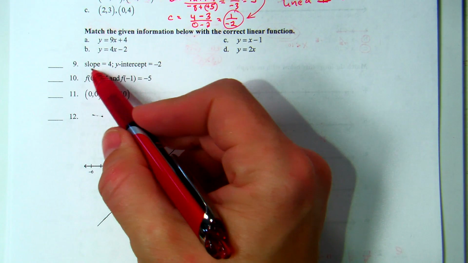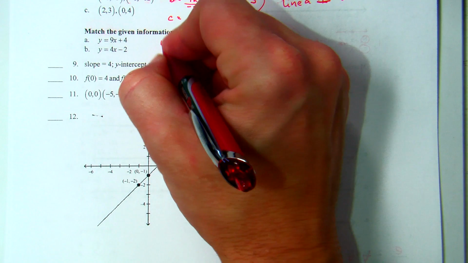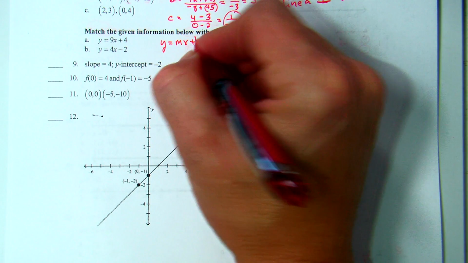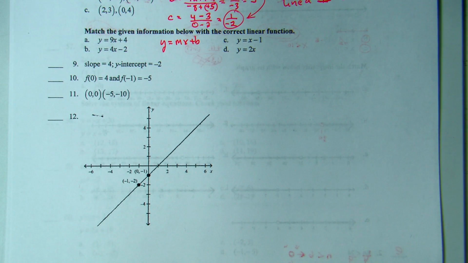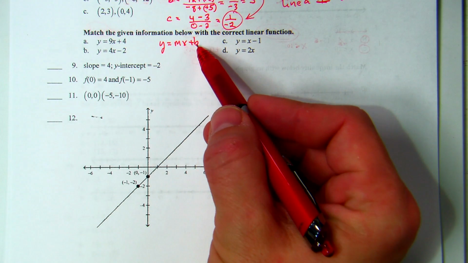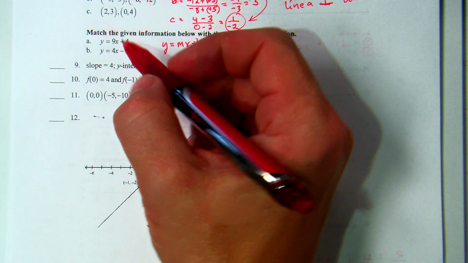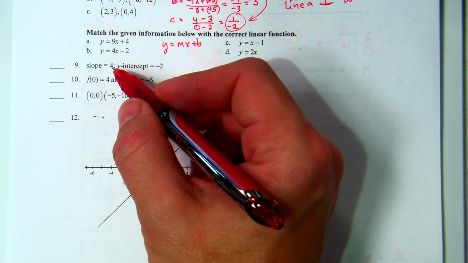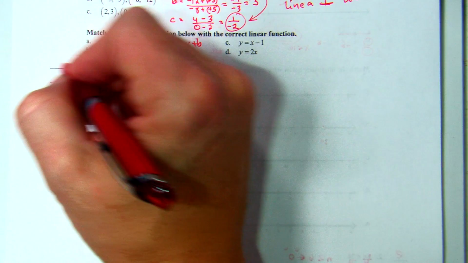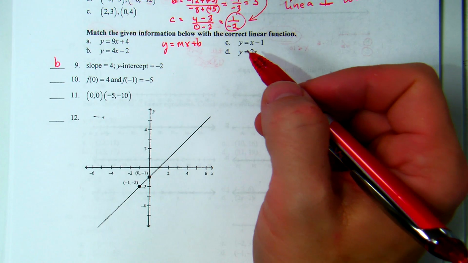We've got number 9 says a slope of 4 and y-intercept of negative 2. Well, that should be real easy. Our equations are all in y equals mx plus b, or our slope-intercept form here. So can I pick out the slope of 4 and a y-intercept of negative 2 from these 4 equations? Yeah. Which one is it? Slope of 4, b. Yeah, slope of 4, y-intercept of negative 2. That's an easy one.